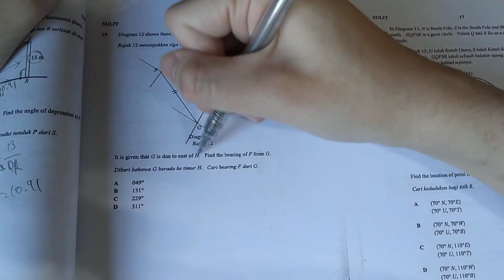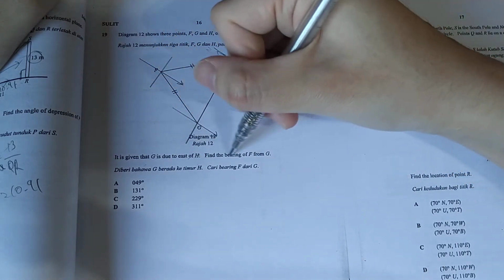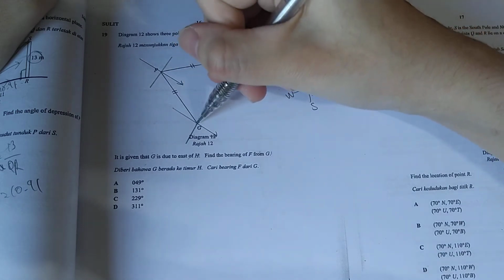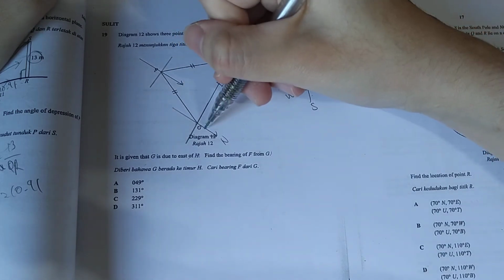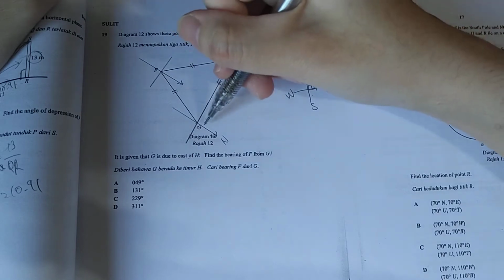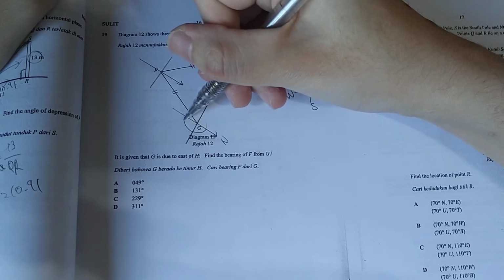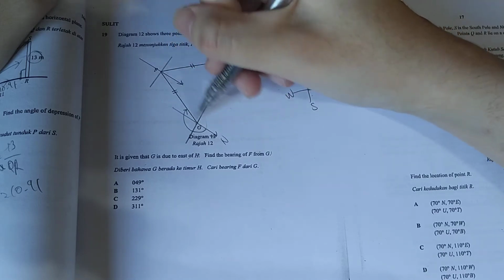It is given that G is due east of H. Okay, I already did that. Find the bearing of F from G. F from G means what? From G, you start from G north and you push clockwise. Clockwise, always clockwise. Don't turn like this, that's wrong. So you will be pushing like this, north, pushing until you meet F. This one, right? This one is the F line.